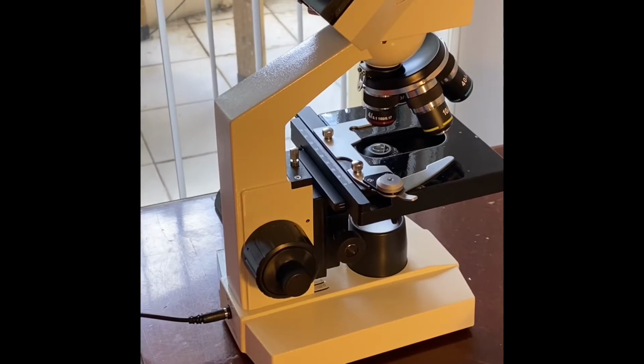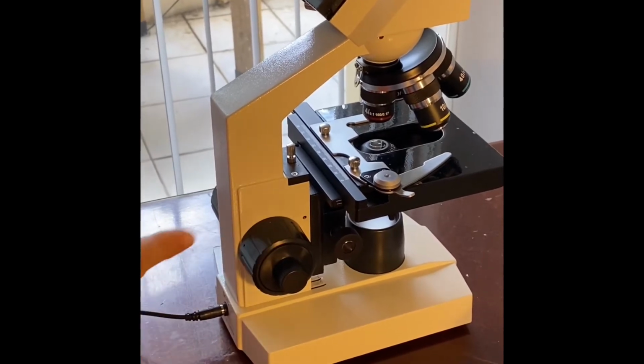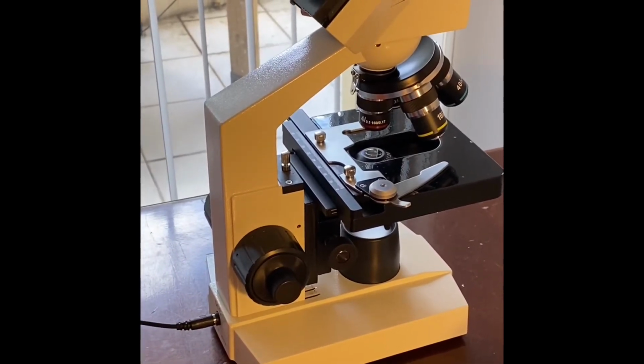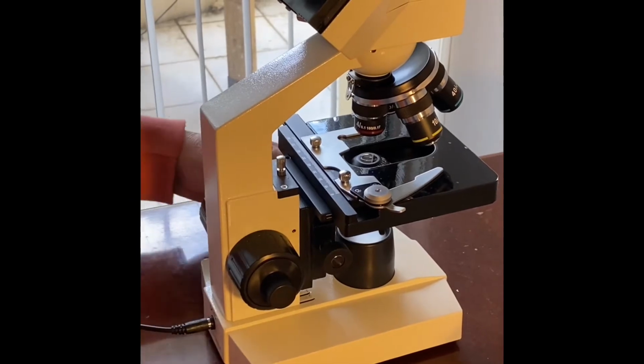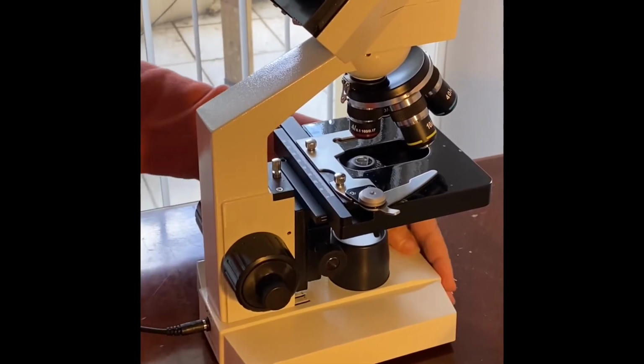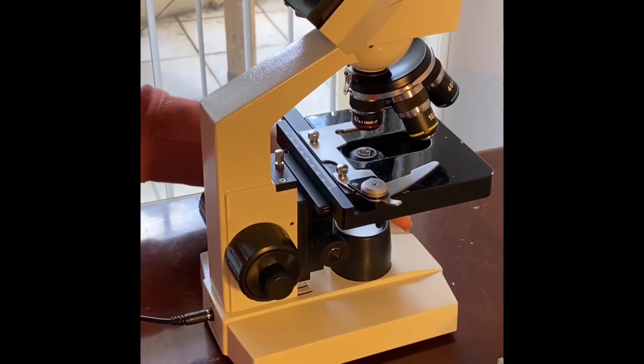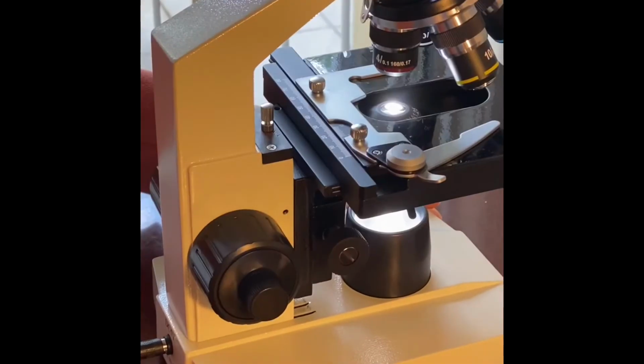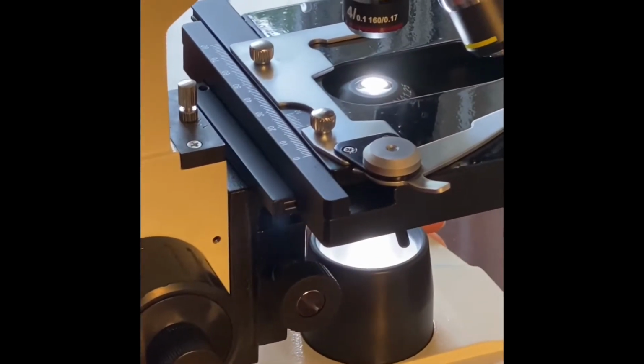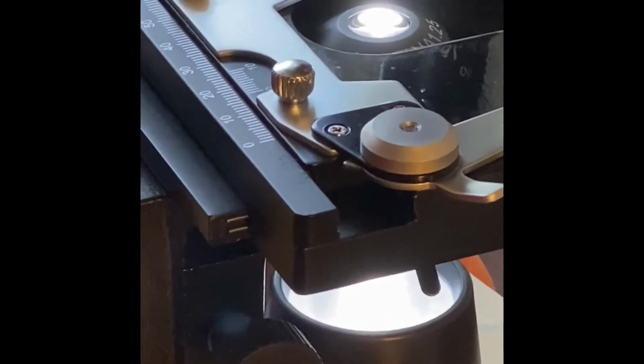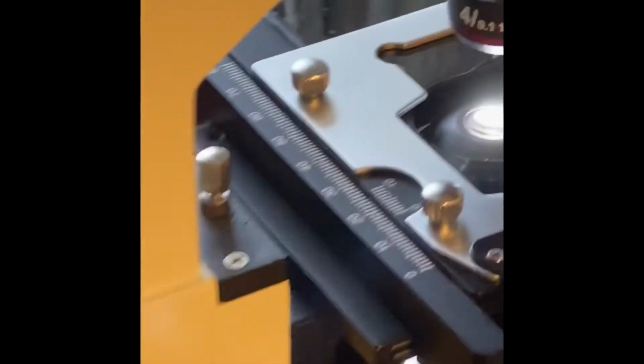Another key feature to your microscopes is the light. There's a switch, and that turns on the light. My switch is here behind the coarse adjustment.